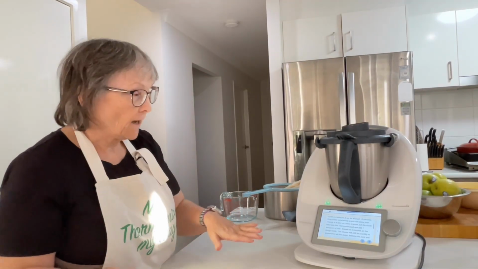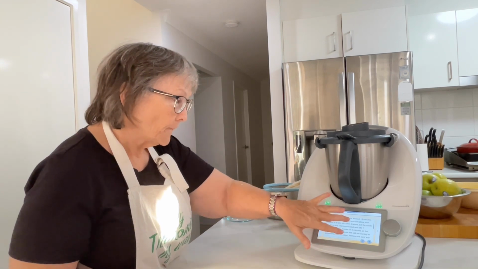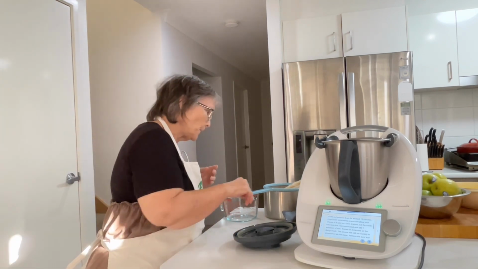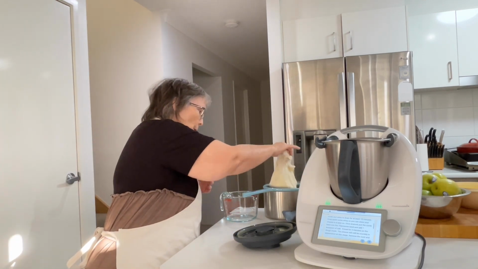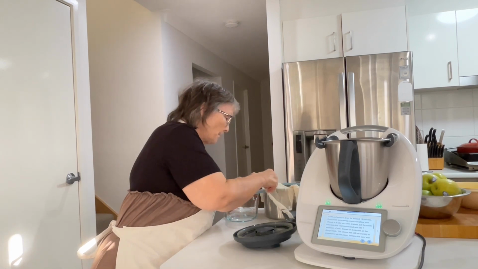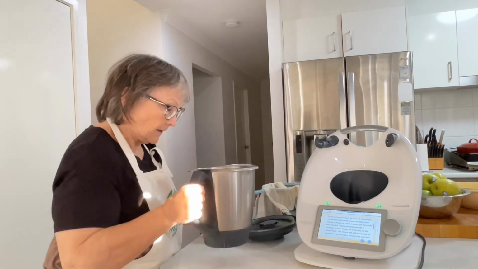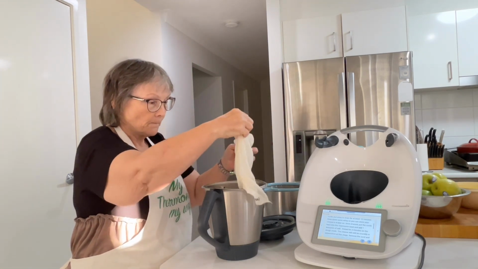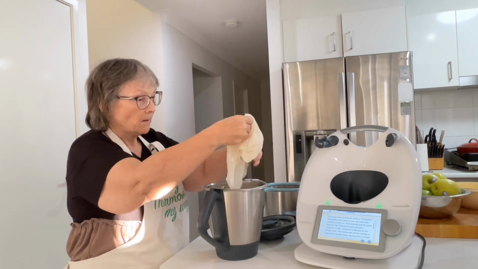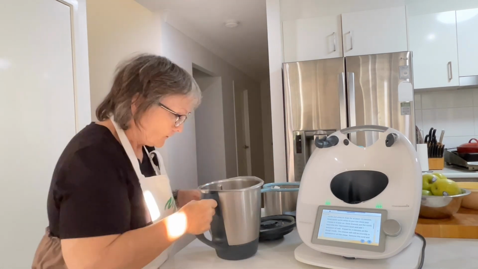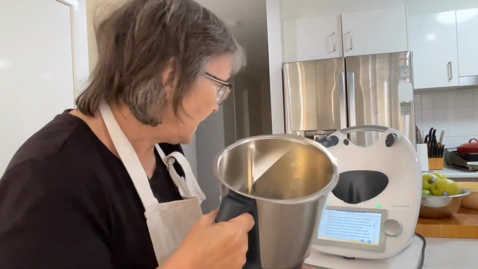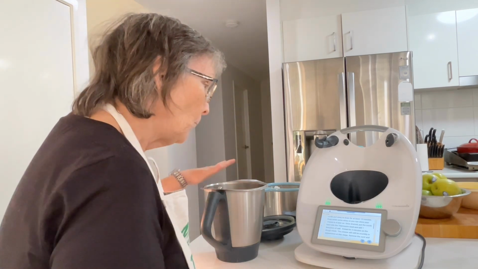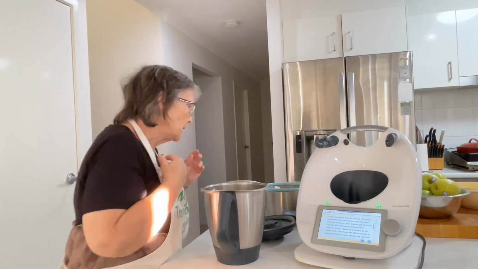Rightio, so I haven't finished setting up my recipe, so some of the stages are missing. What we've got to do is add the curds back into the Thermomix. I'll show you these. Hang on. Let's do it here so I'm not having to lift it across everything. That's our drained curds, and once drained, put the curds back into the Thermomix bowl and add 1 teaspoon of salt.